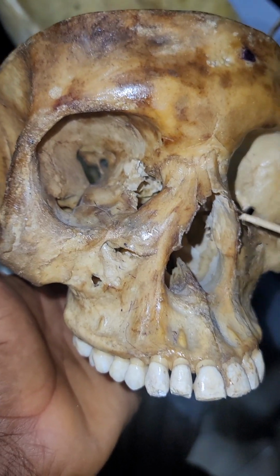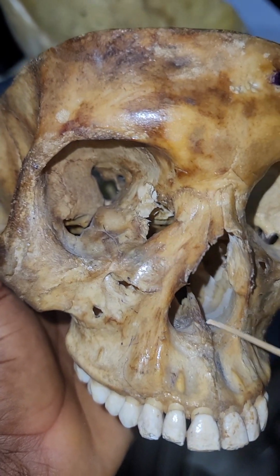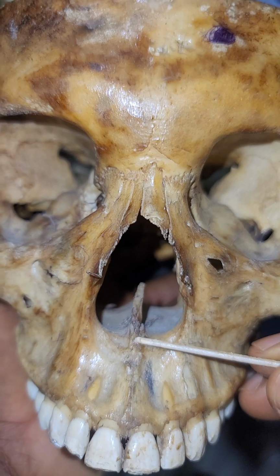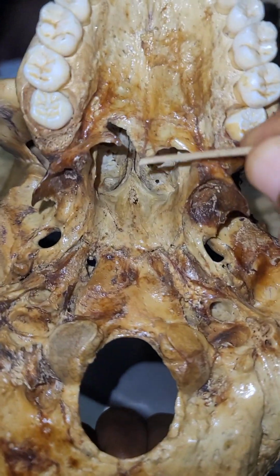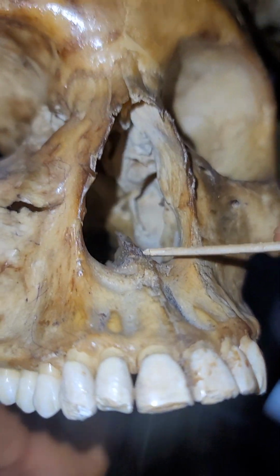So this part is the margin of the nasal cavity. This protruded bone at this point here is known as the anterior nasal spine. Recall, there is also a posterior nasal spine. This one is the anterior nasal spine, and it is for attachment of muscle.